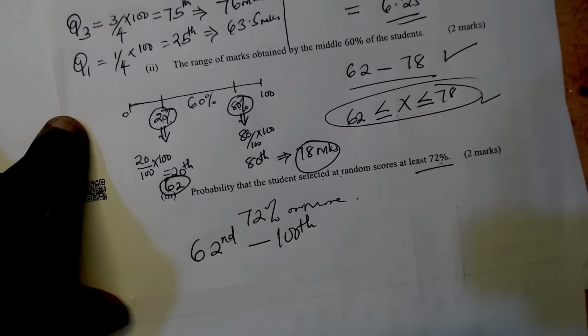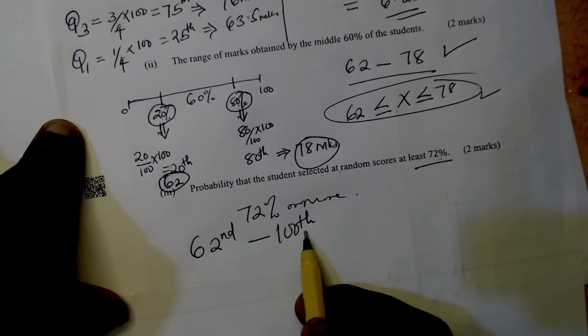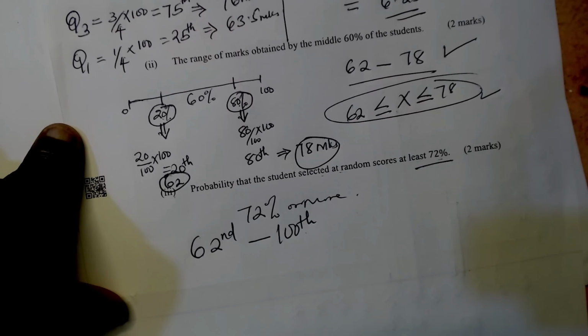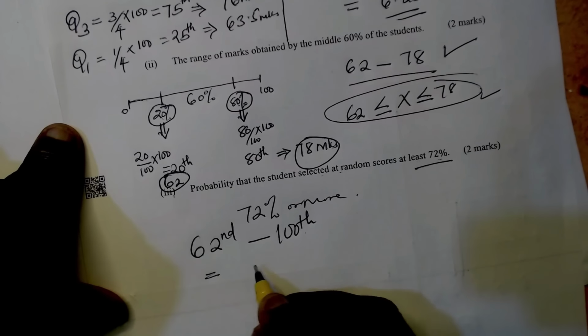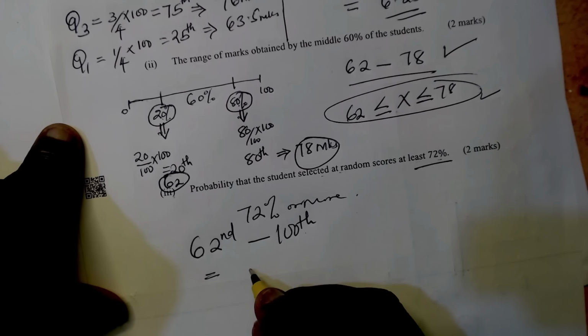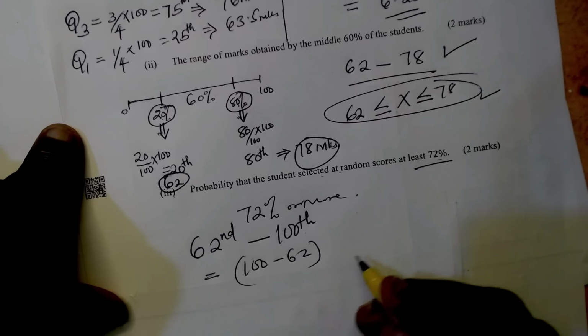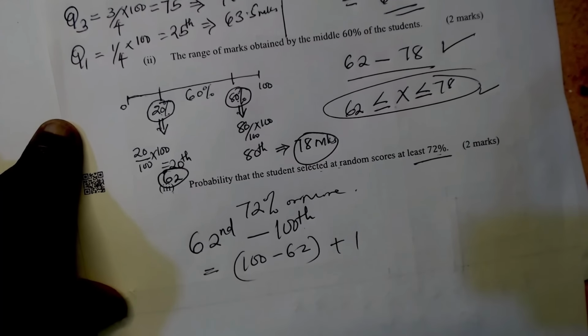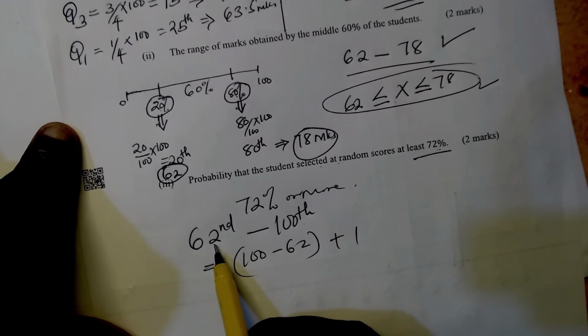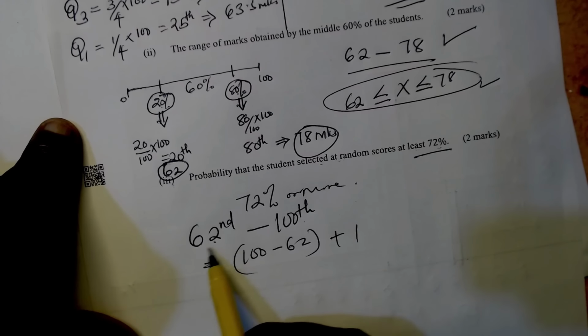So how many students are these? From this 62nd student to 100 students. So you simply need to subtract, that is 100 minus 62, and then you add one, because you have to include the 62nd student. That is why you have to add one.